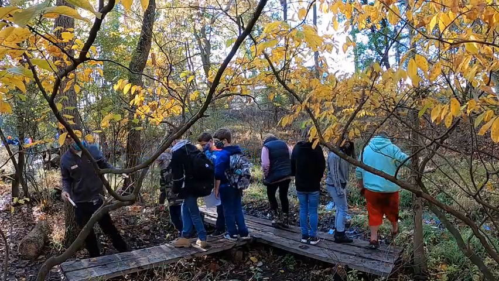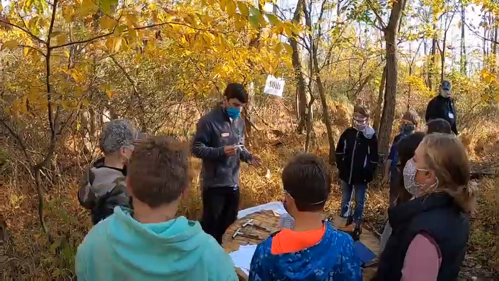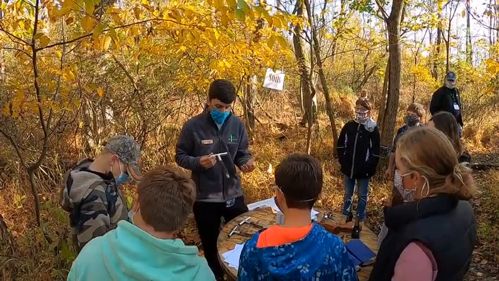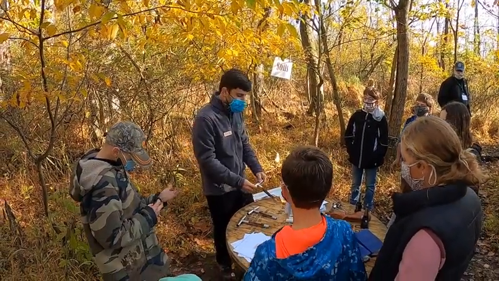All right, we're going to come back up here. This is our wetland soil. You can tell that the color is really dark, the texture is really moist.